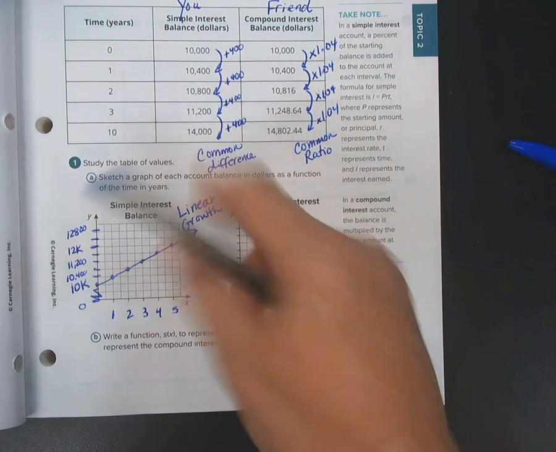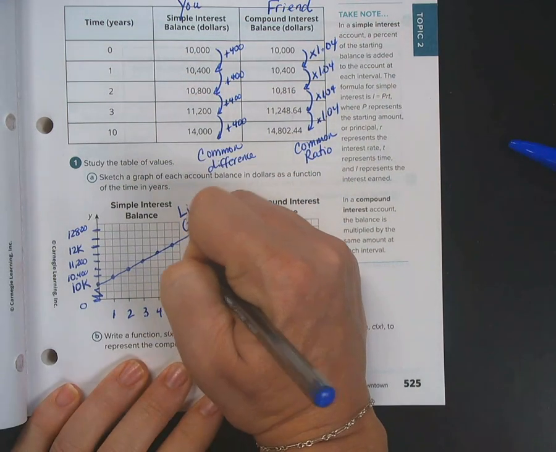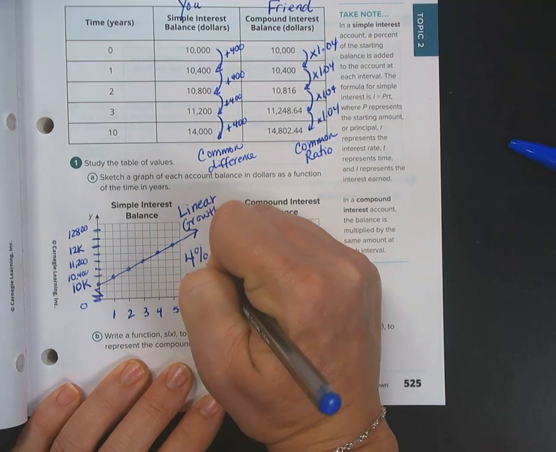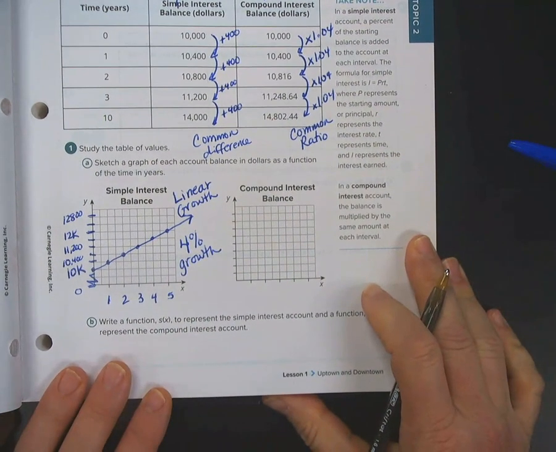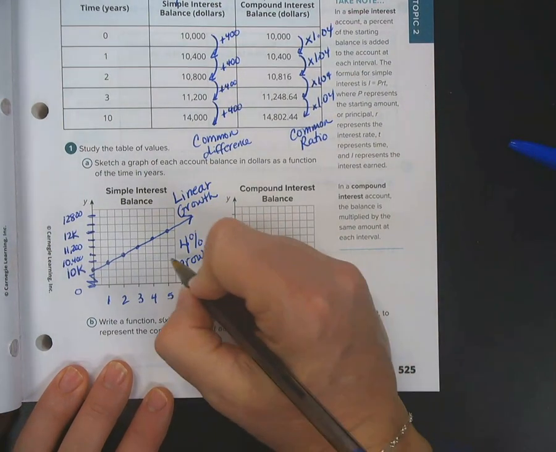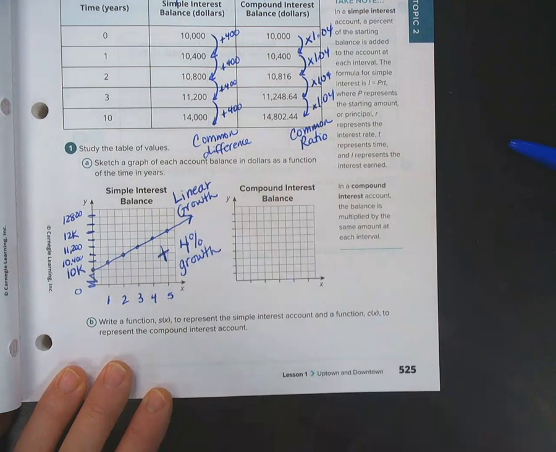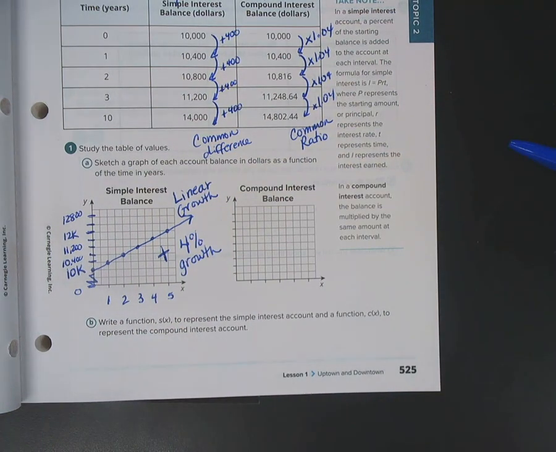Yes. 4%. So this is 4% growth, but since it's simple interest, we are adding 4% growth based off only the initial investment.